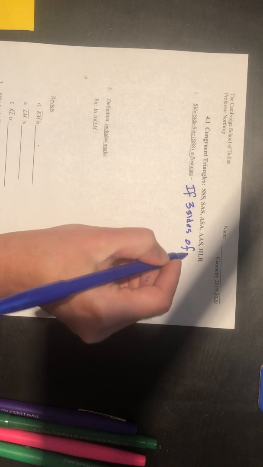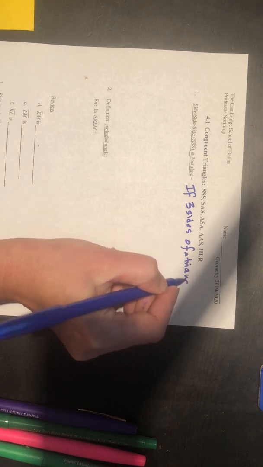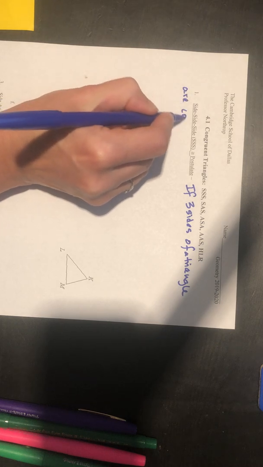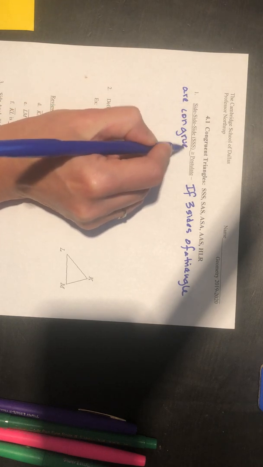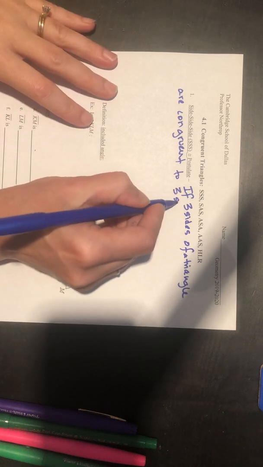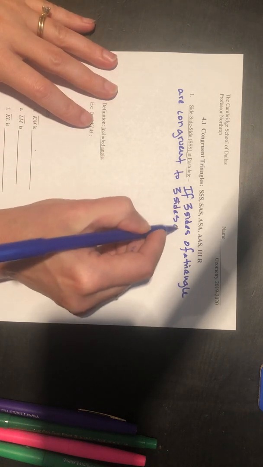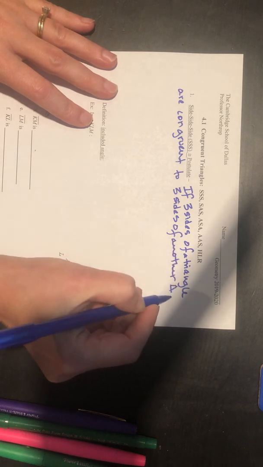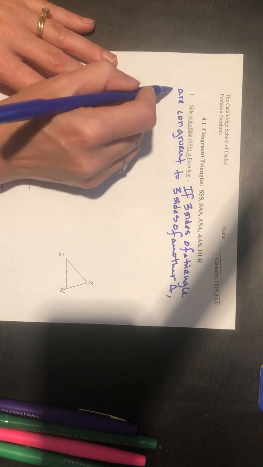of a triangle are congruent to three sides of another triangle, the triangles are congruent.